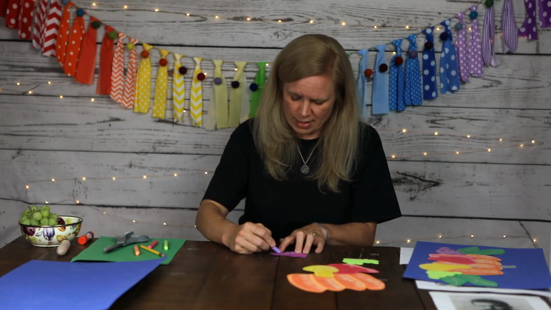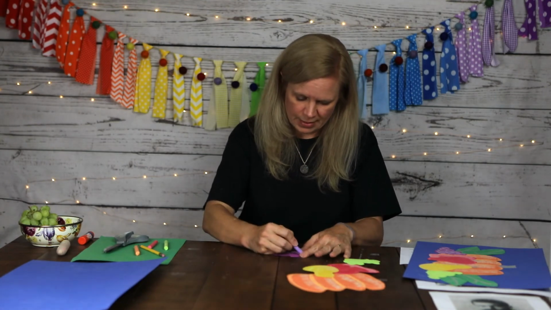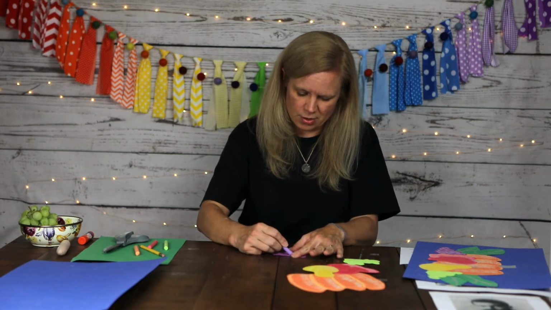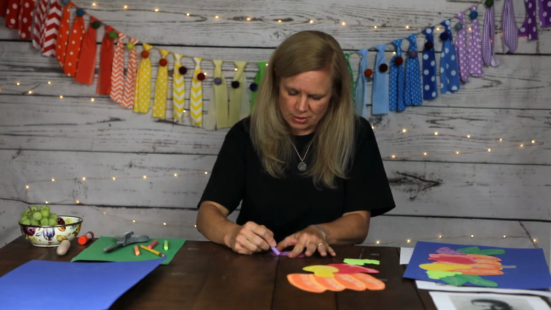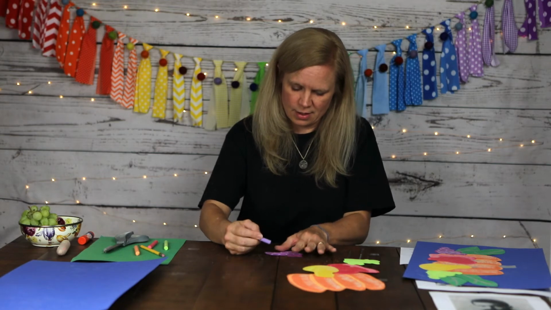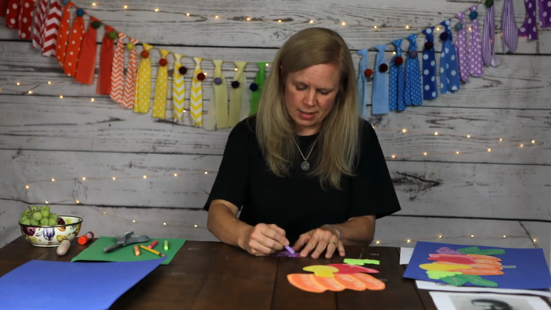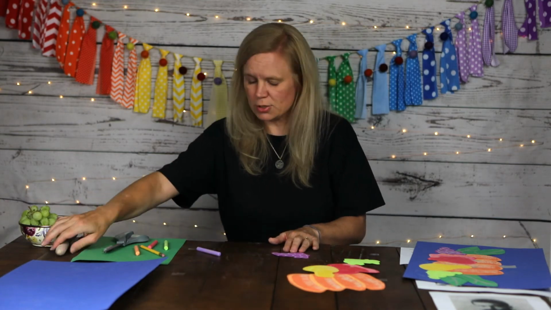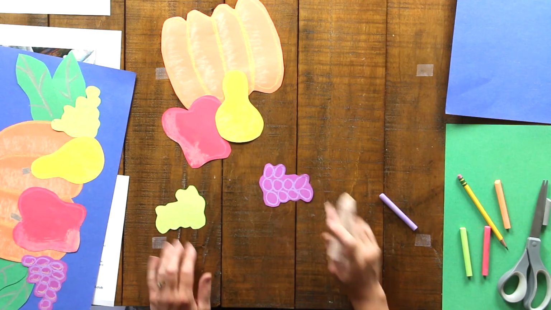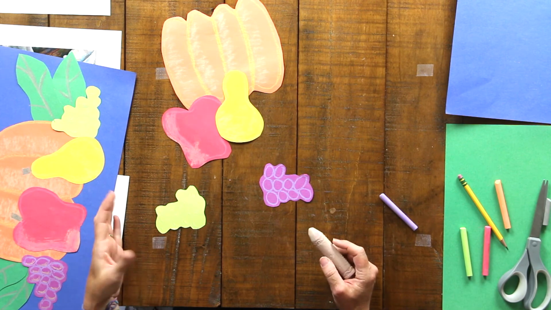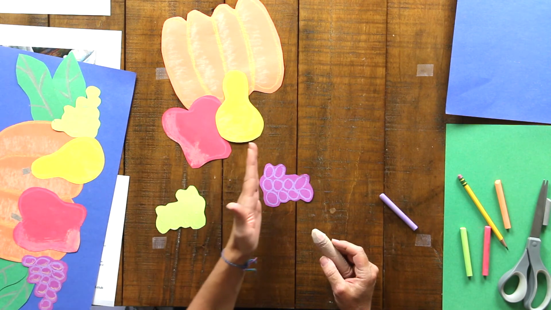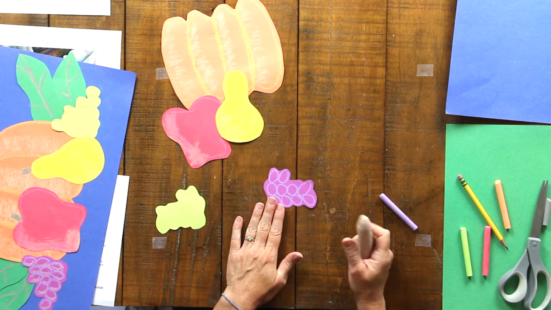All right, so we're making our grapes. And again, there is nothing perfect about this. Draw your circles, kind of try to stay in. Understand that sometimes grapes are big, sometimes they're small, sometimes they're kind of oval, sometimes they're more circular, however you want it. So we colored the left-hand side of these grapes, and we're going to color the left-hand side of the purple grapes now.